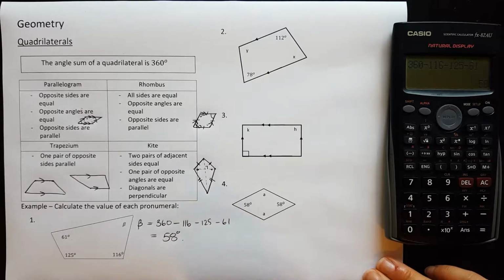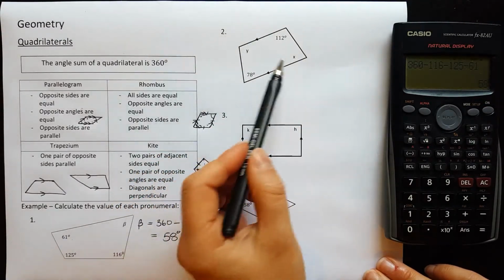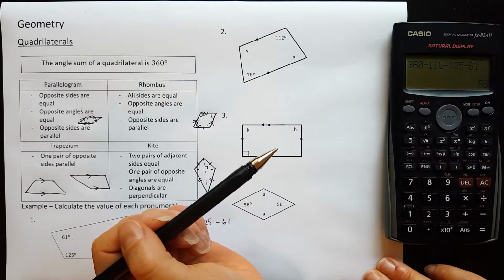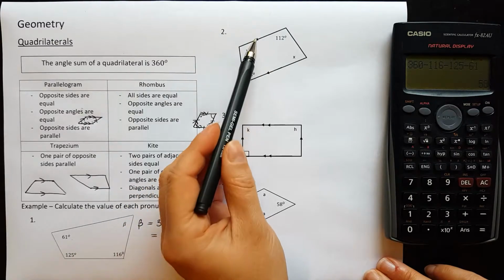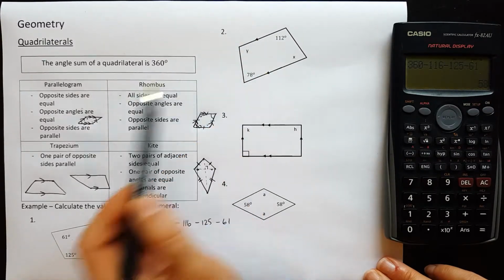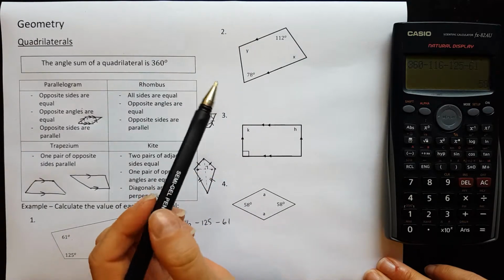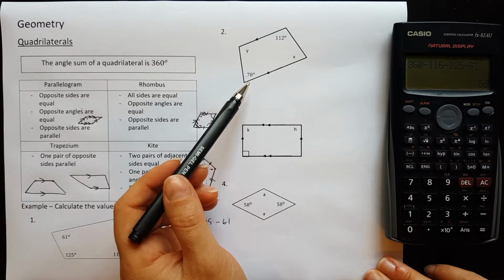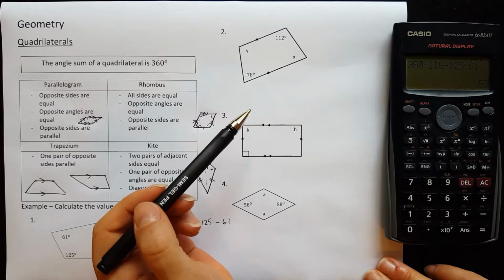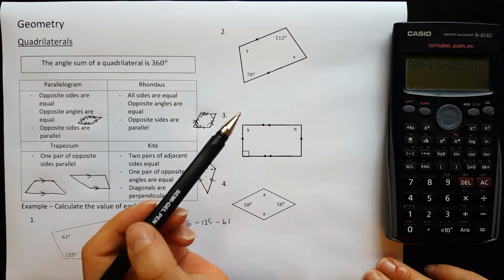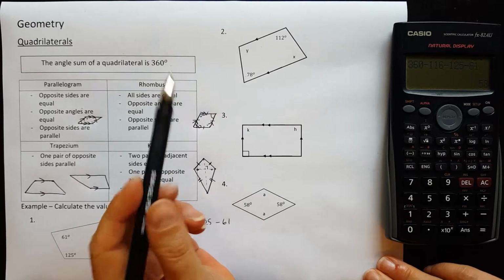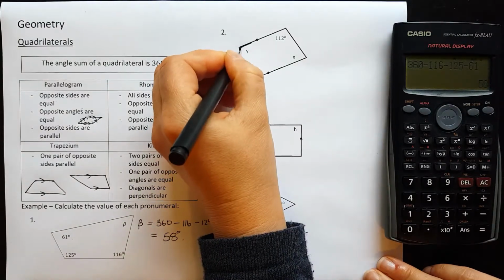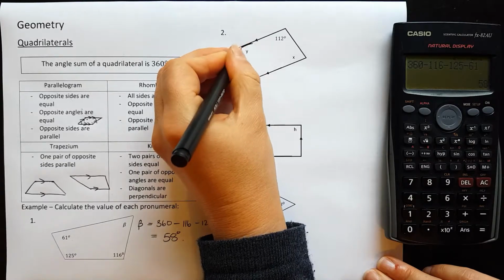Question 2. We have a quadrilateral. This time we have two unknown sides, so we can't really do 360 minus those. But the parallel sides here mean that it's actually a trapezium. Parallel sides also mean that we can use our parallel rules that we learned in a previous lesson. Do you remember the corresponding, the alternate, and the co-interior angles? Looking at the y and the 78, they're making a C shape.